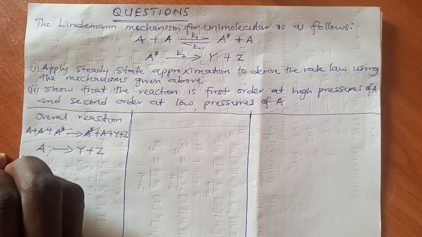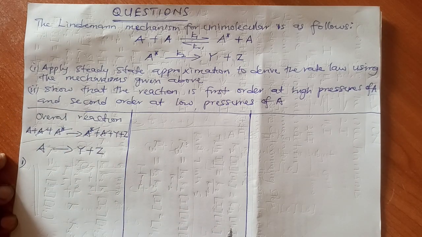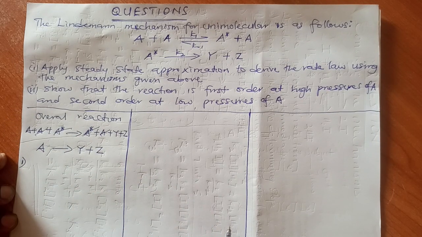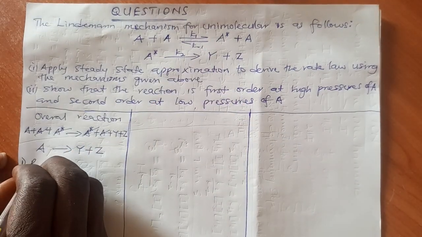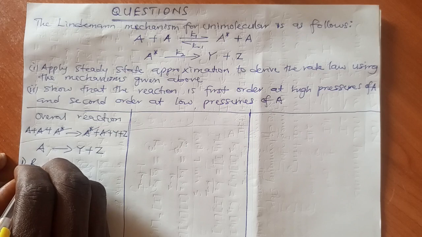Now let's go to question number one. Apply steady state approximation to derive the rate law. I will start by taking the rate law for each of the elementary steps.